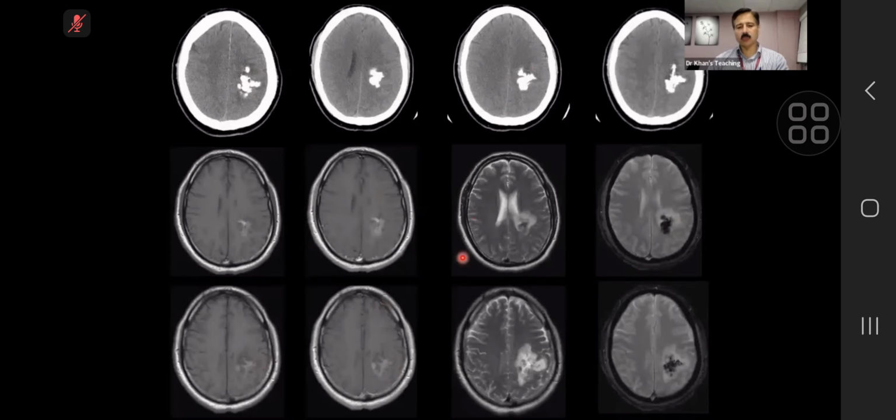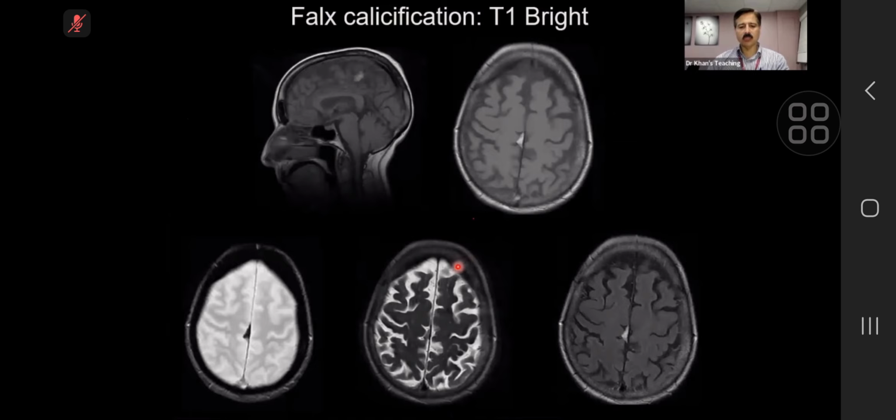So that was the point to remember on this. You might have seen focal calcification so often on a CT scan. And the point to remember is that at times that can also be bright on T1 weighted sequence. You see this T1 and it is bright.